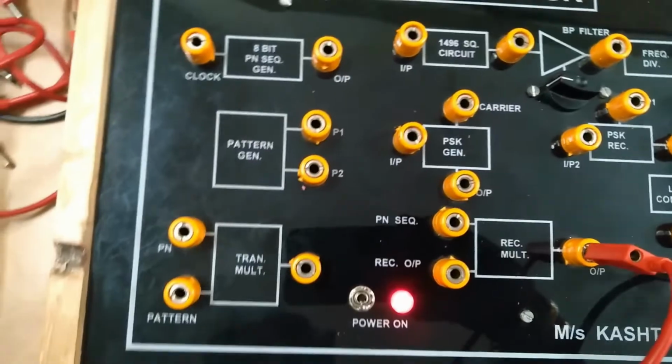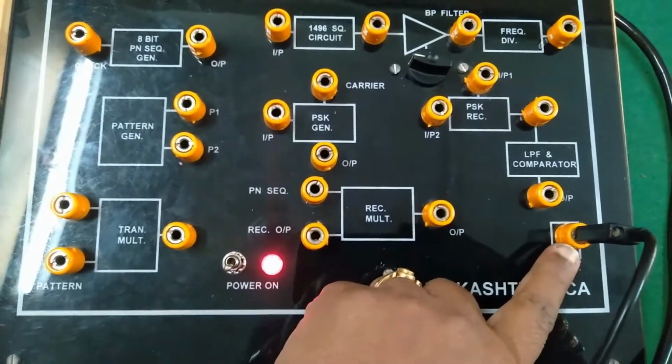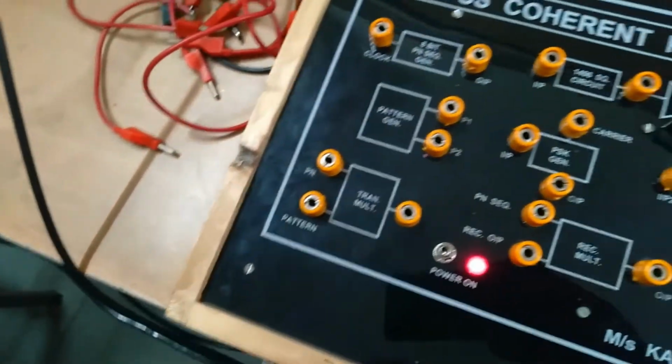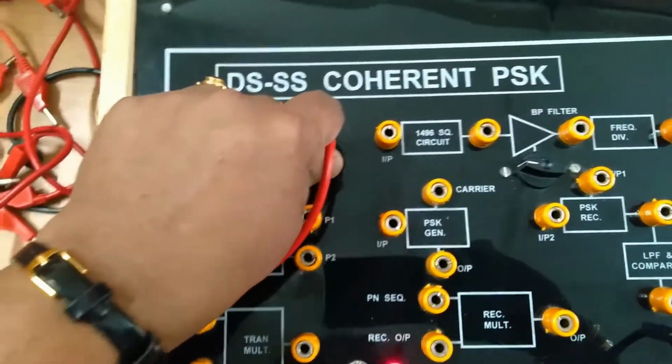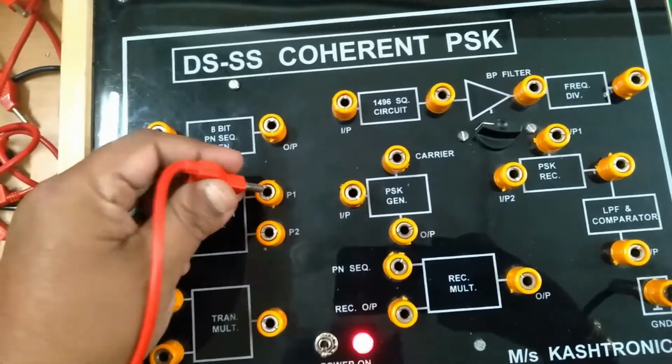So we'll see the blocks one by one. The first thing I have done is connect the ground of one of the CRO probes. Now we'll go to the CRO probe, where we are going to observe the PN sequence output which has been generated, correct? Before that, it is better to start with the pattern generator.